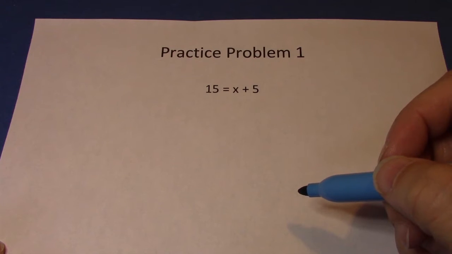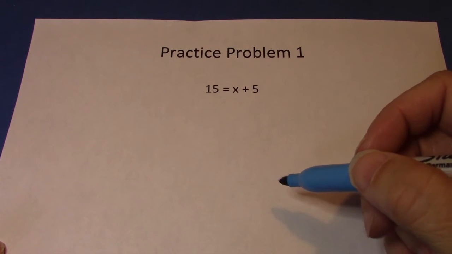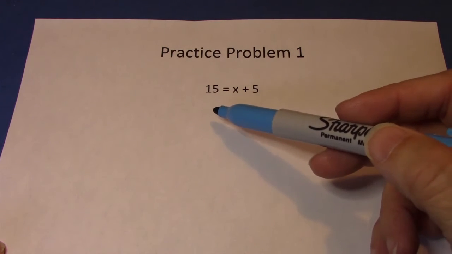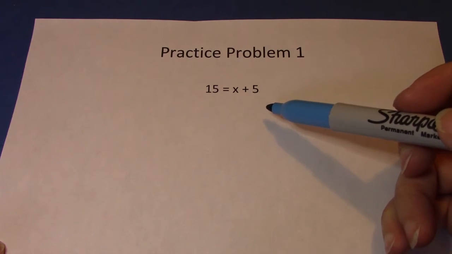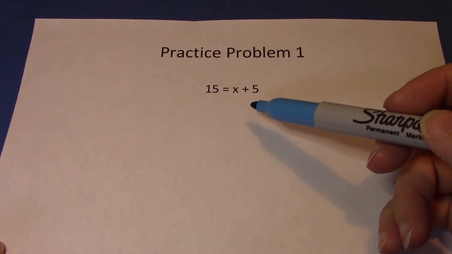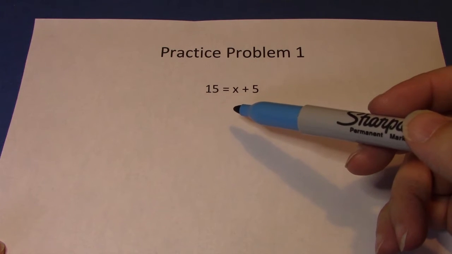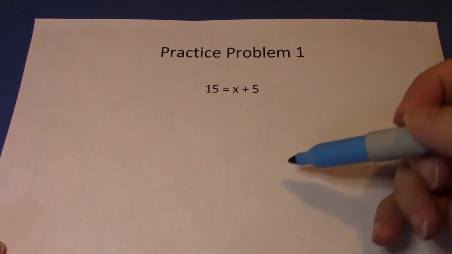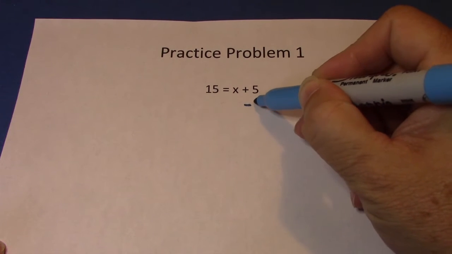Welcome back to math. Here are the practice problems for section 6, solving equations. We'll solve each one and then check our work. So here we have 15 equals x plus 5. That means that our variable x is having 5 added to it. We want to get x all by itself on one side of the equation, so we'll undo what's happening.